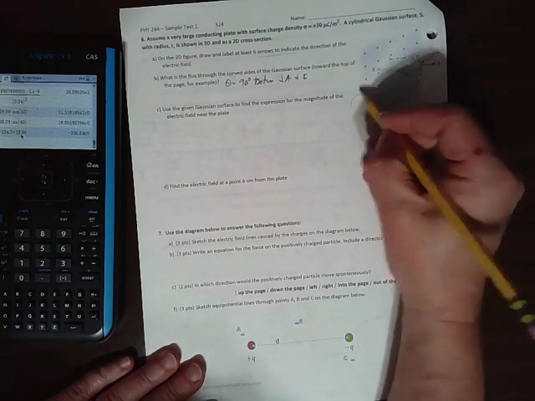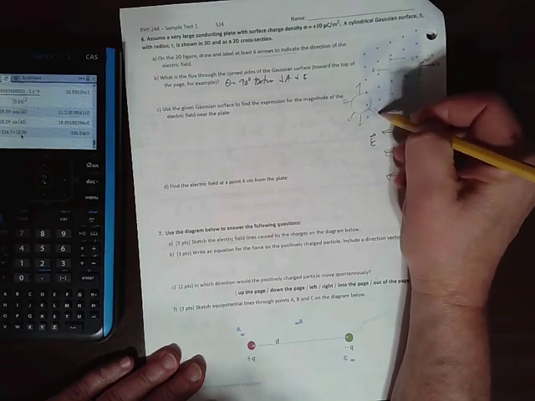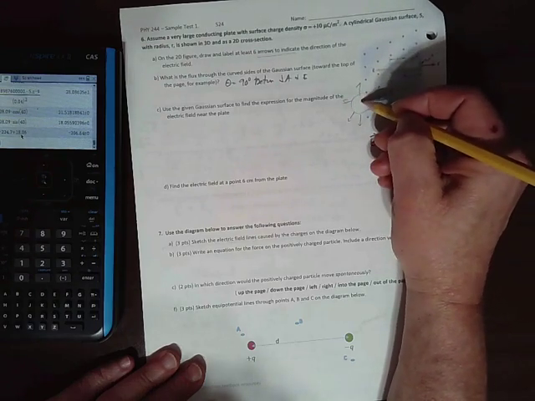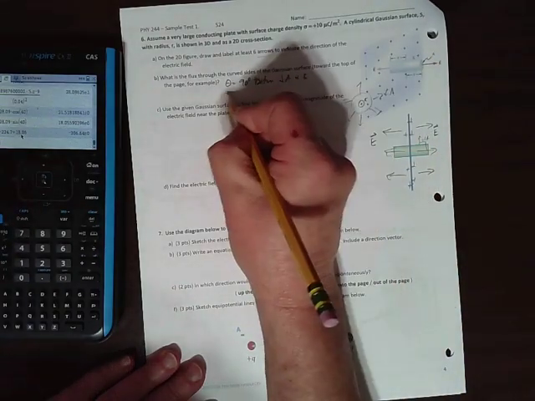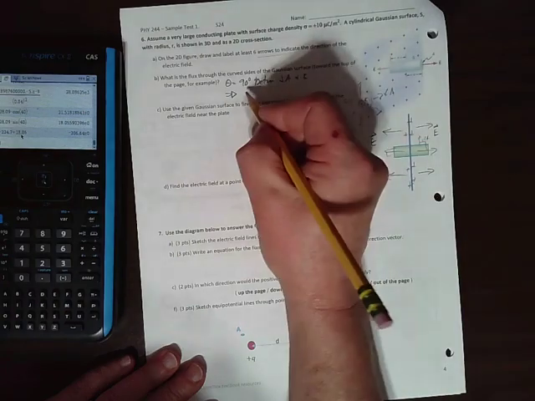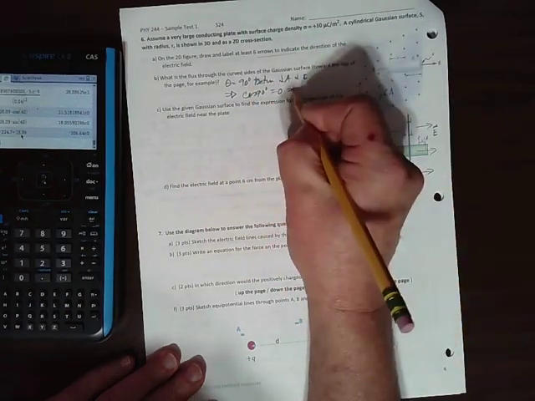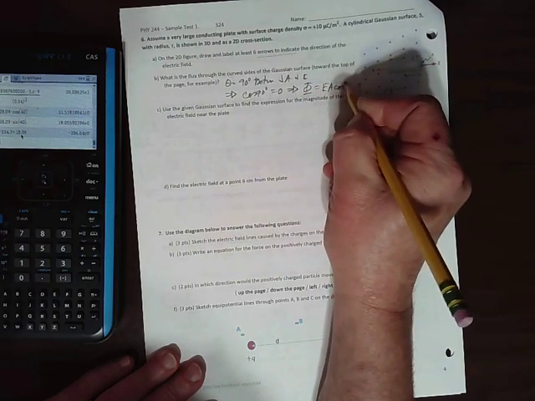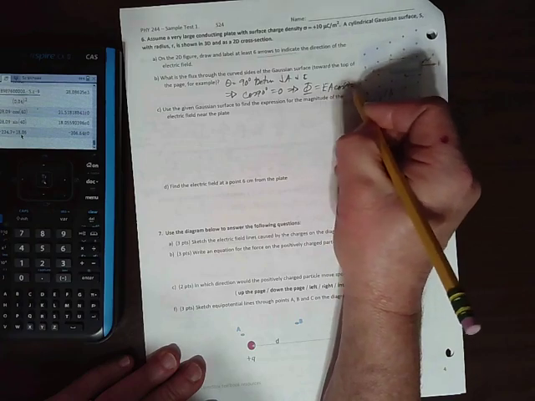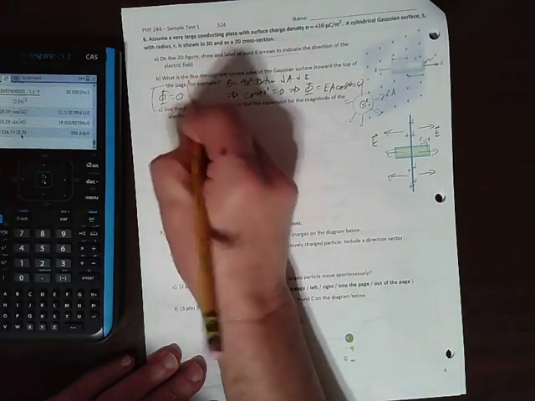If we looked at it straight on, it would be a circle. E is coming straight out, and the dA's are going all around like this. E would be straight out at you. So they're perpendicular, so cosine 90 degrees equals 0. And so phi equals EA cosine 90, which is also 0. So flux equals 0 on the curved side.